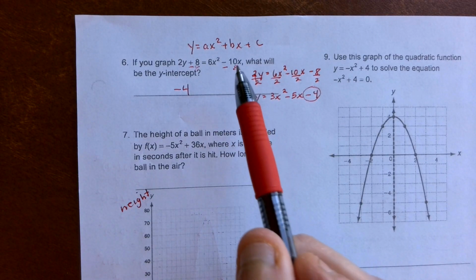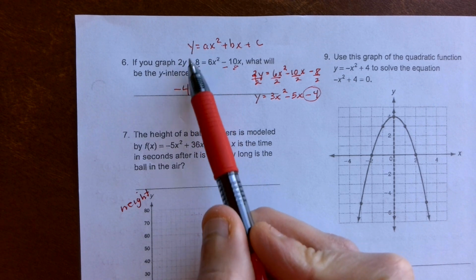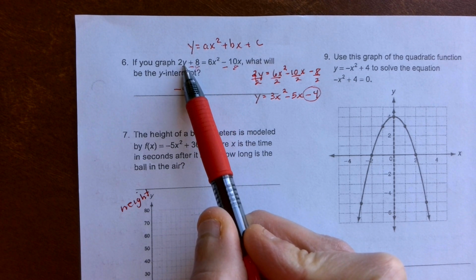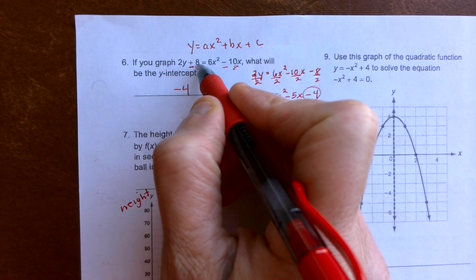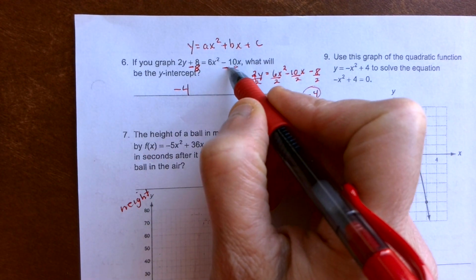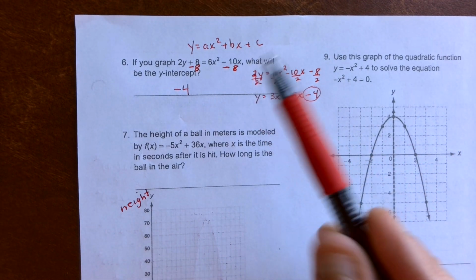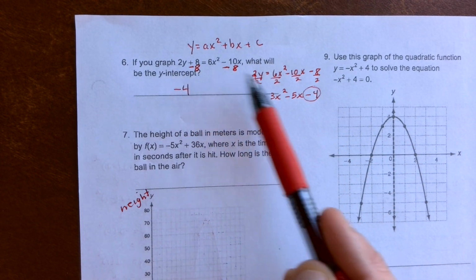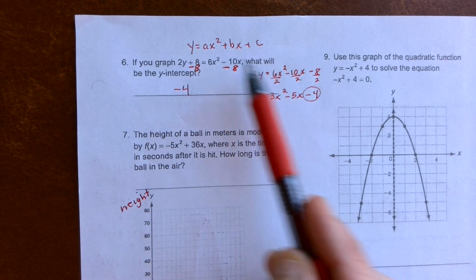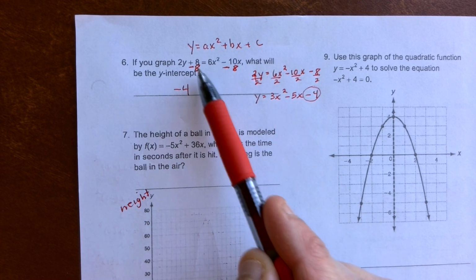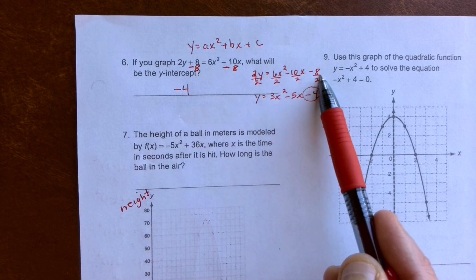Okay, so the first thing we did is locate our y, and then know that we have to get rid of everything with it. So I moved the 8 first, so we subtracted 8. I subtracted 8 from both sides. And we are left with a 2y on this side is equal to, and then I wrote it in descending form, 6x squared minus 10x, and minus 8.